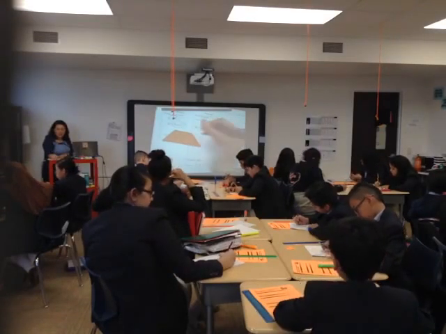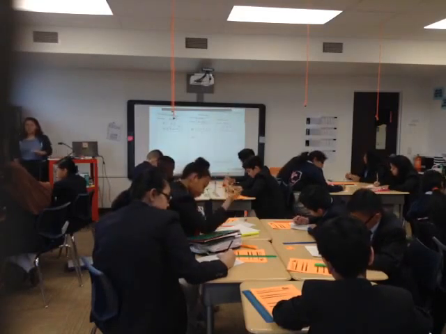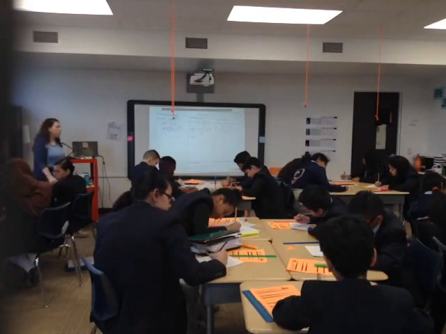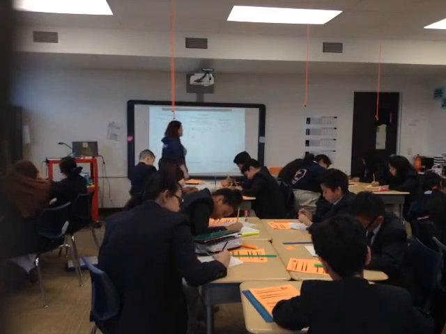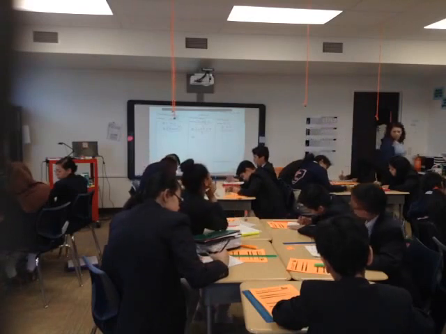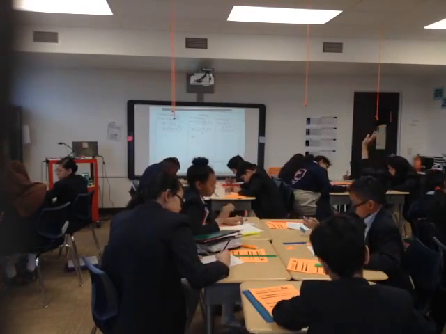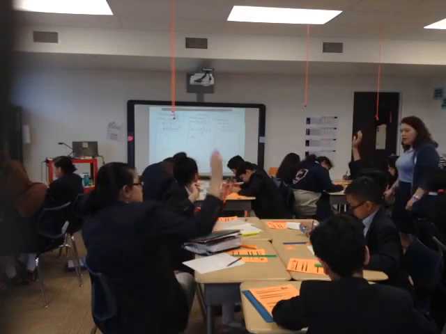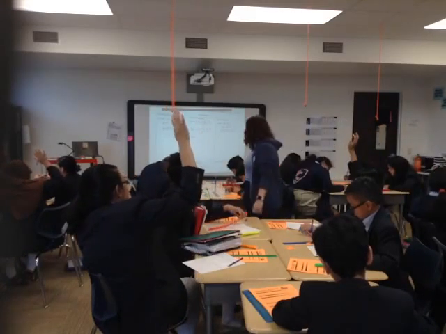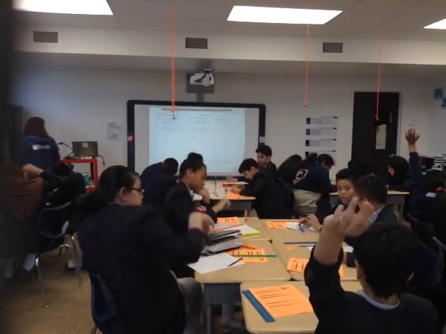I'm going to give you time right now, if you obviously did not solve this one, to make sure you're doing it correctly. Thank you for those of you who are fixing your work right now. Okay. What is my first step? What is my first step in finding the area of this trapezoid? Once again, thank you for those of us who are correcting our work. What is my first step?